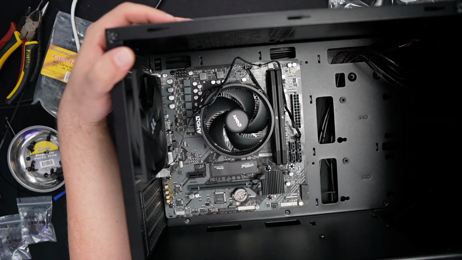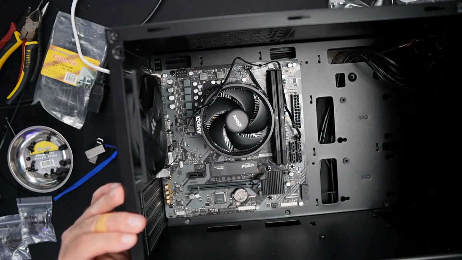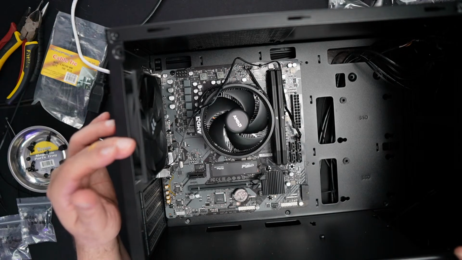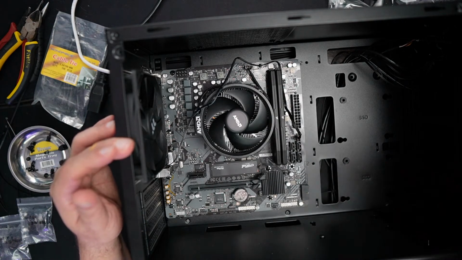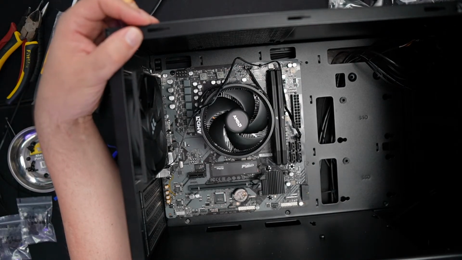I think that's bigger than the top one. Probably do front. I like doing more intake anyway. I really don't like doing mostly exhaust. I prefer more intake because the cold air gets in there quicker and you end up with lower temps than actually having too much exhaust. Plus you have better positive airflow. So, you know, that's always a better solution.